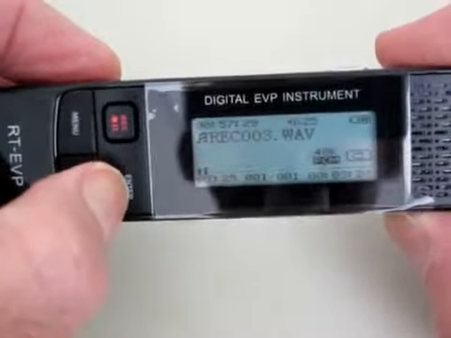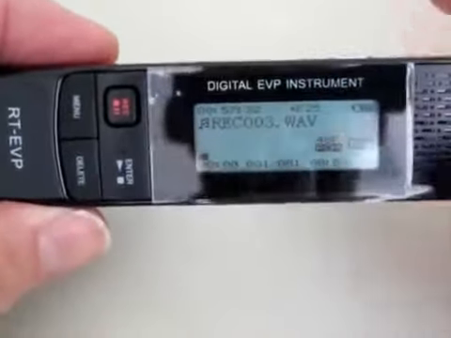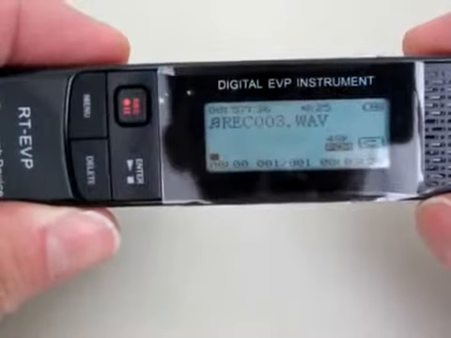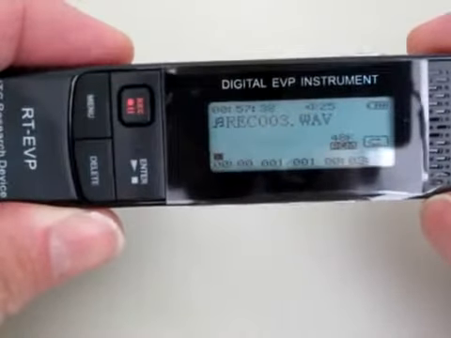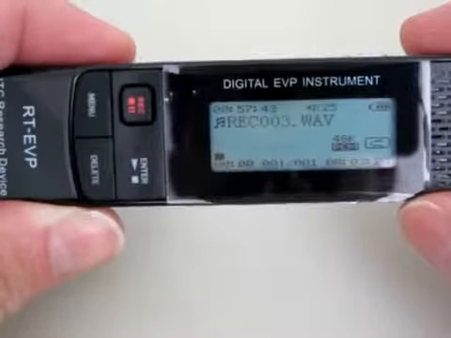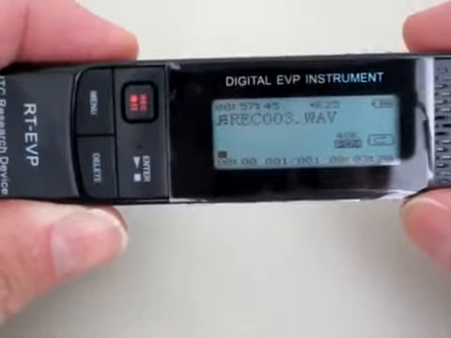Let me save that. Alright, the next thing I want to show you is how to turn the device on and off automatically. This is really helpful because this is the data logging section of the device. Now we've already set our sensitivity of the microphone. We set it for like 10 or so, whatever it was.